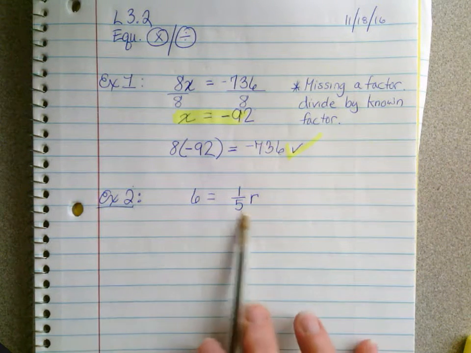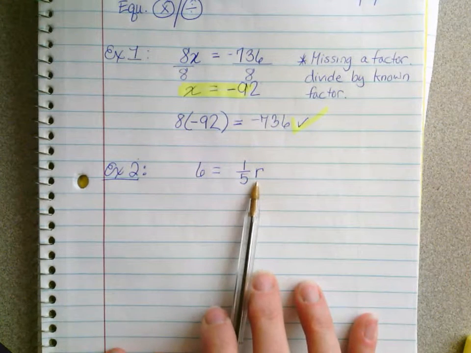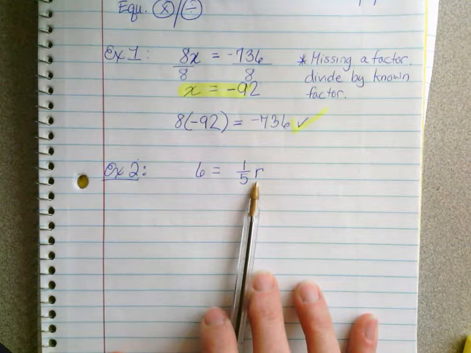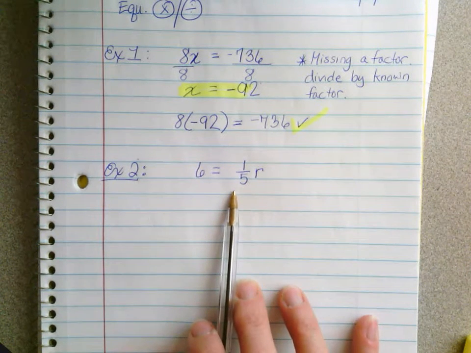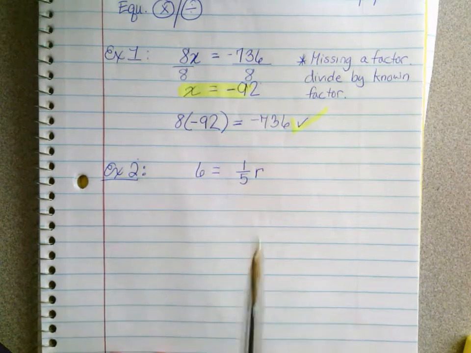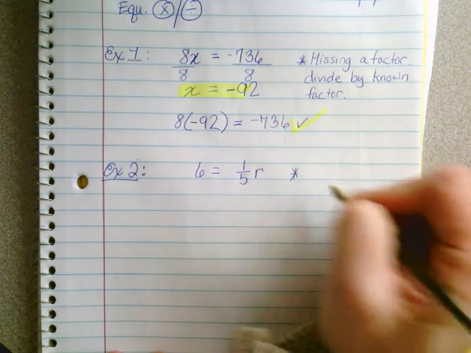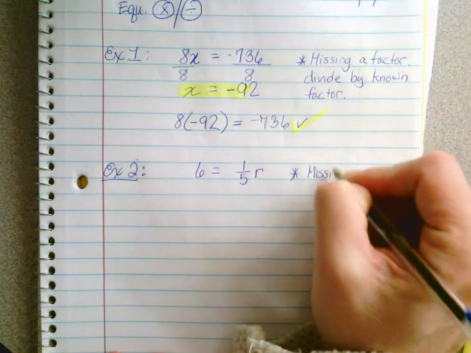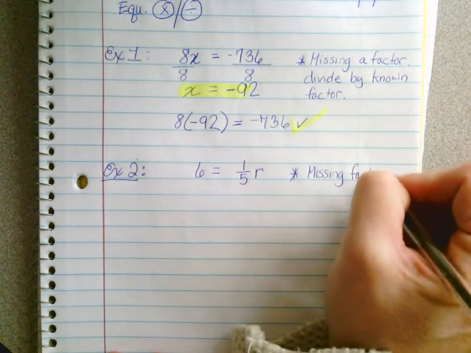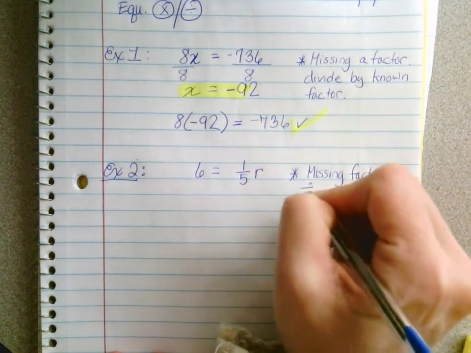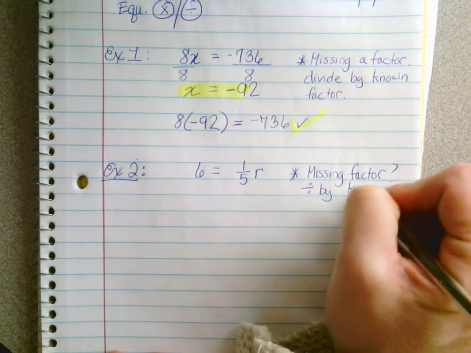So we are missing whatever r represents. We are going to divide by the known factor, which is 1/5. Same thing as above: missing factor, divide by the one we know.